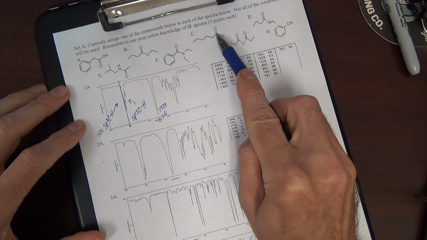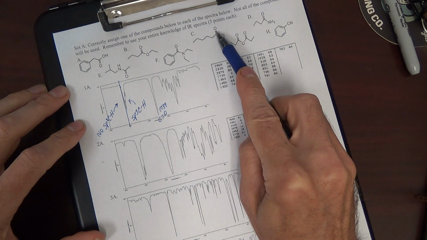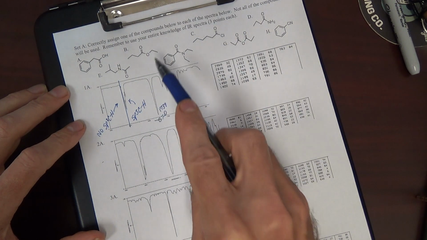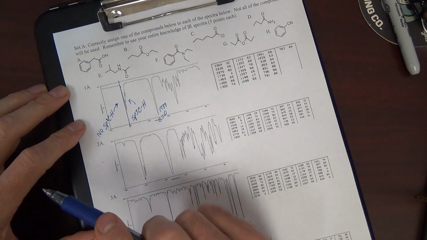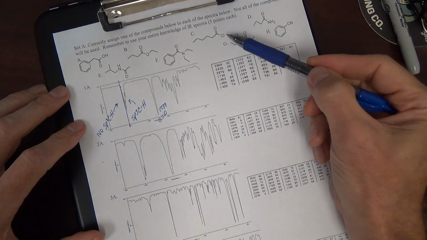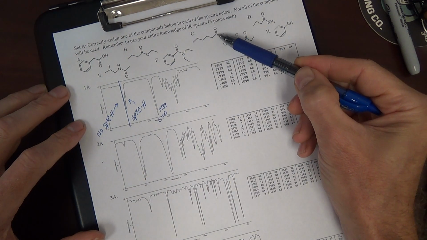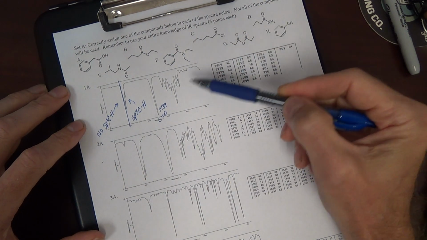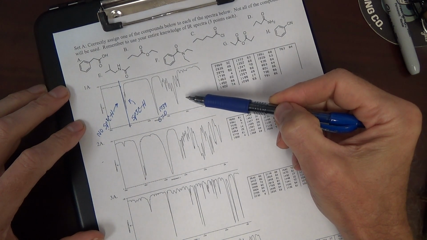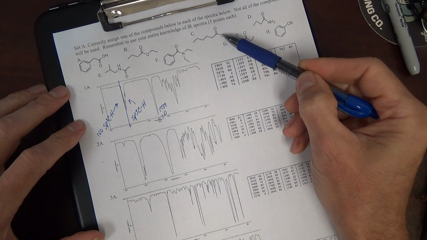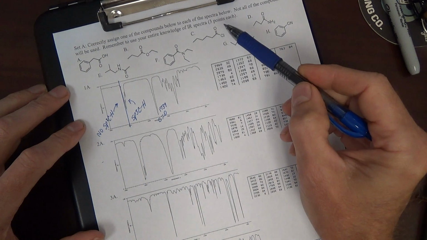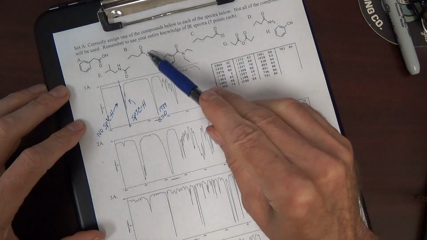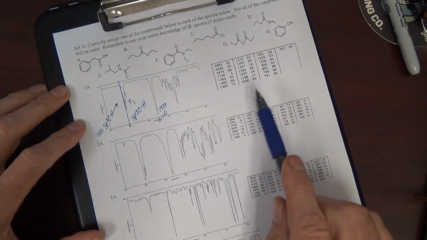sp3 CH, carbonyl, could be it. These two are similar. They're both only sp3 CH. They both contain a carbonyl. Obviously this one contains a chlorine, but the carbon-chlorine bond is going to be fingerprint. It's a single bond that does not involve an H, so it should be fingerprint. Let's come back. B and C here both look like possibilities.